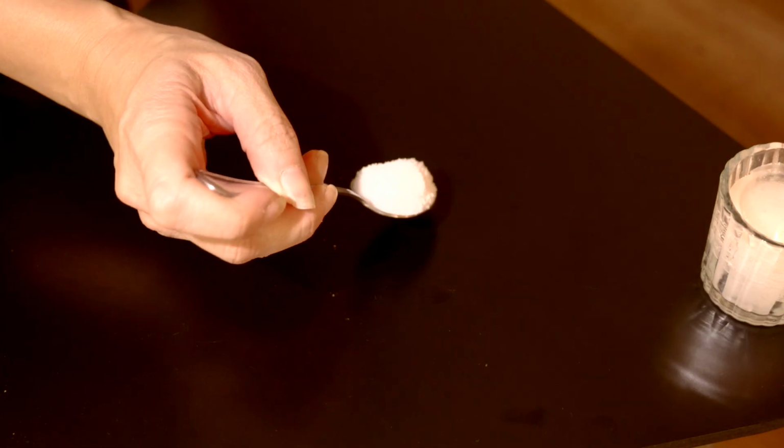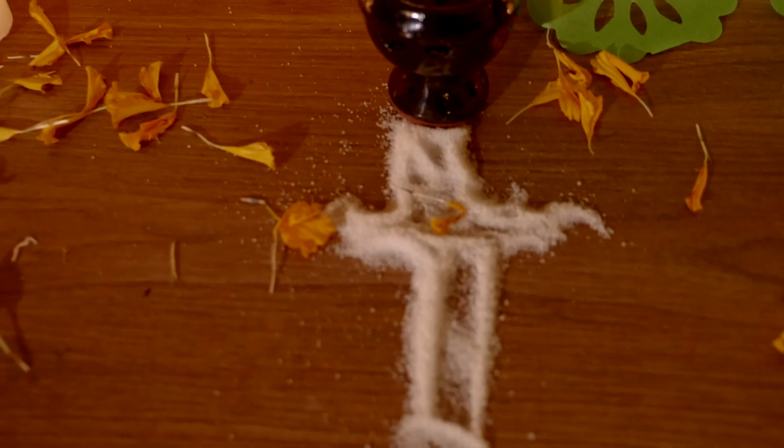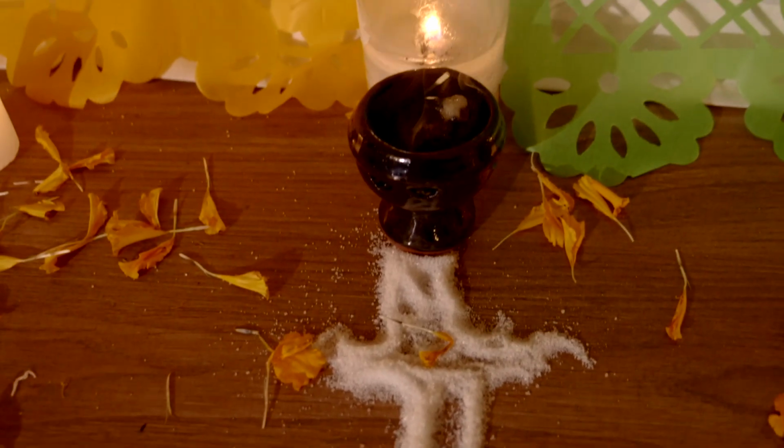Okay, super important element that you're going to put on the altar also is salt. And this is a symbol of purification, because the spirits are going to be coming to visit. They have a long journey, and it's going to keep their body from being corrupted during the whole trip and travel, so they can return next year to visit you during the Day of the Dead. So put some salt on your altar.